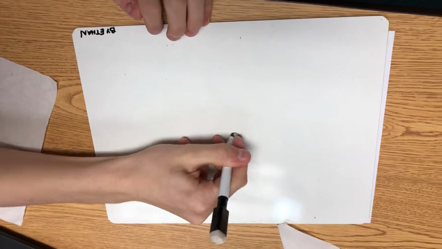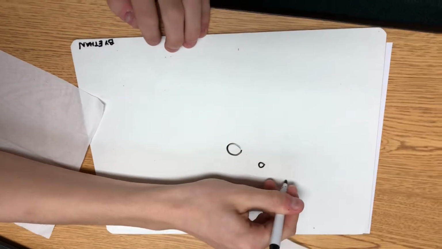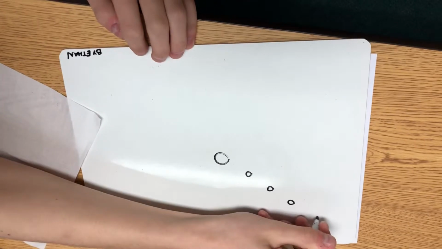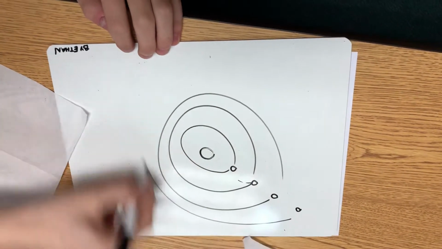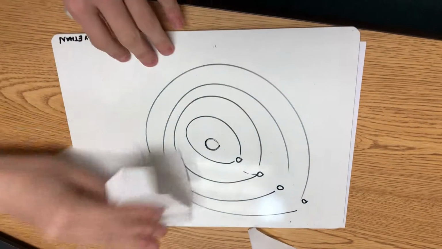The solar system was formed 13.6 billion years ago by the Big Bang. A large nebula formed, filled with gas and dust. Over time, planets formed. Earth was formed 4.6 billion years ago.